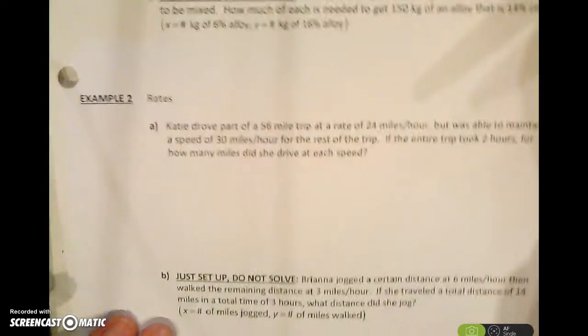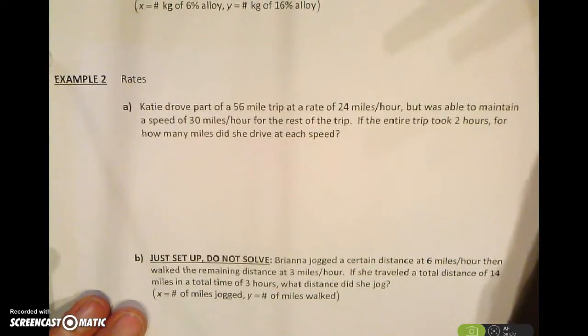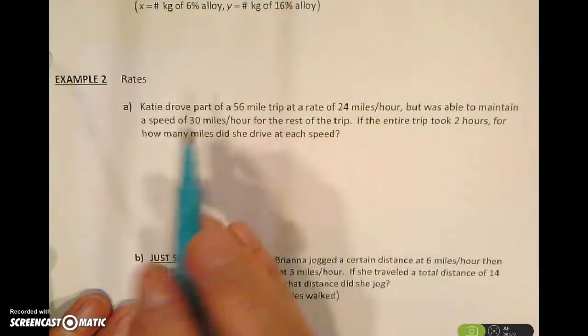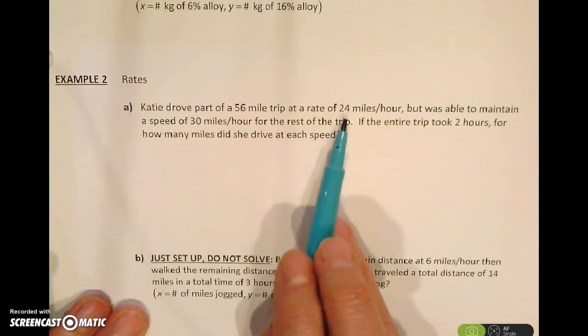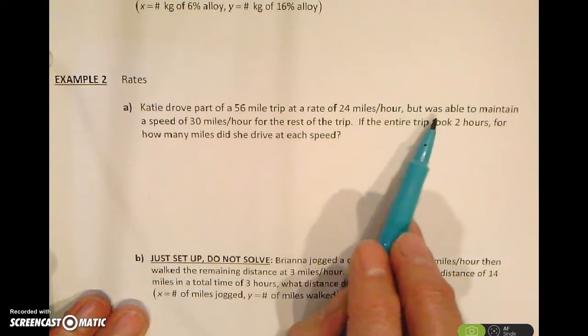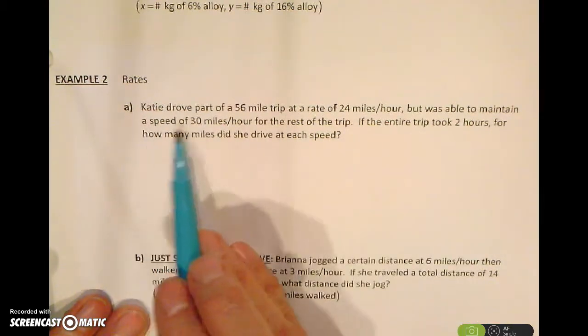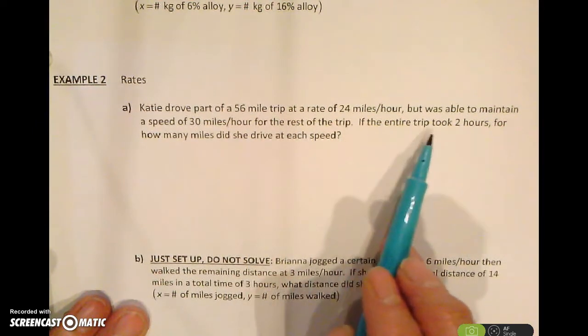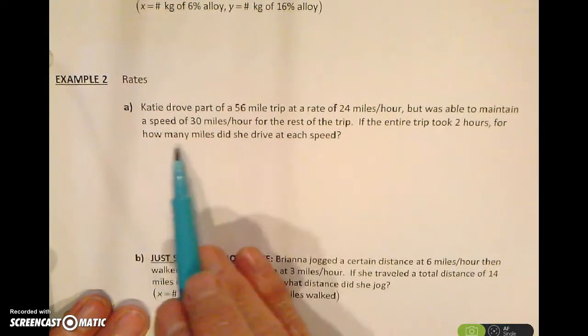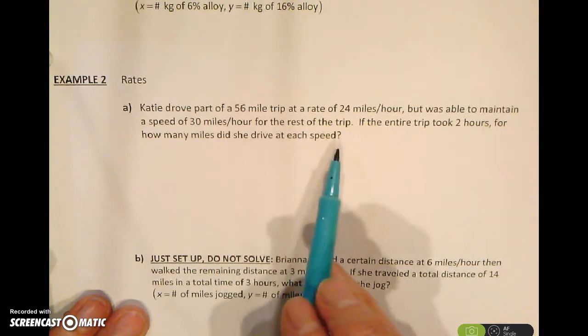Another kind of problem that can be worked with a system are rate problems. Katie drove part of a 56-mile trip at a rate of 24 miles per hour, but was able to maintain a speed of 30 miles per hour for the rest of the trip. If the entire trip took 2 hours, for how many miles did she drive at each speed?